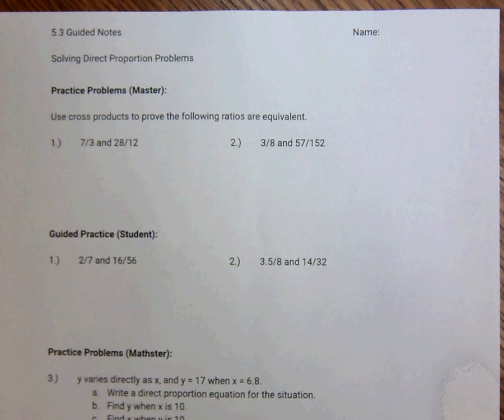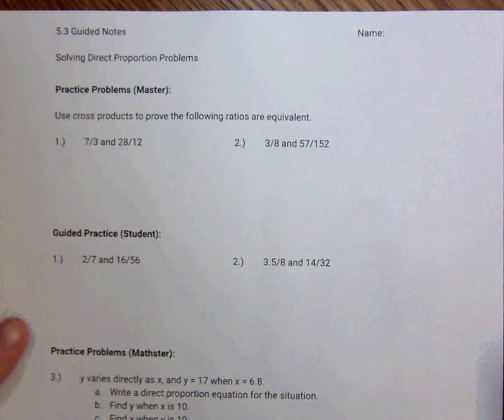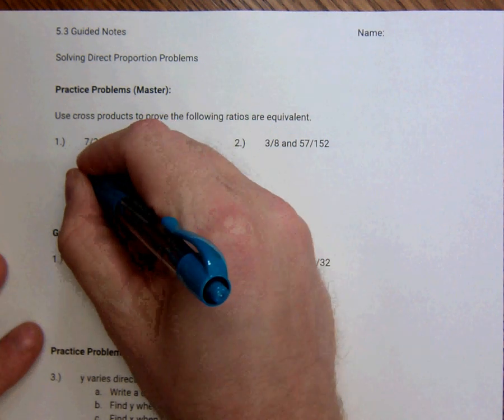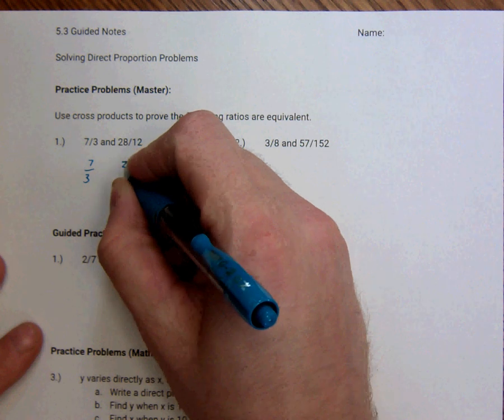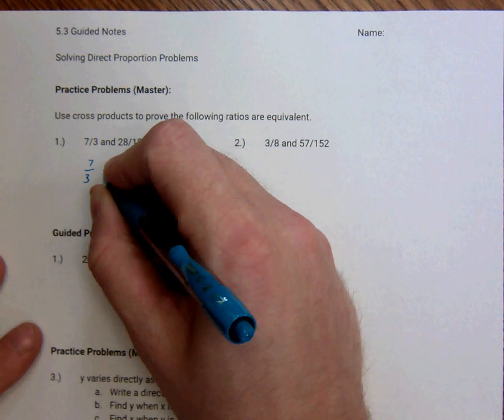So the first thing I want to do is find cross products. Why? Basically just to review that we can solve problems this way. There's a couple that are easier if we set it up by a cross product proportion, and then you'll see that. So let's just go. We have 7/3, and we want to prove that it is equal to 28/12 by using a cross product.